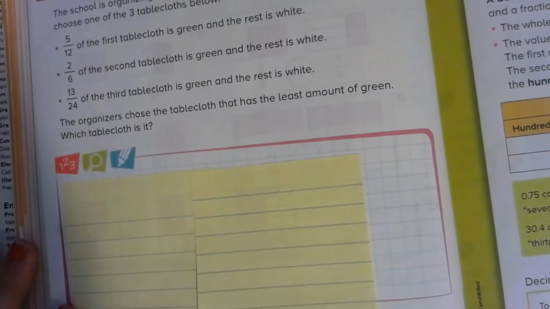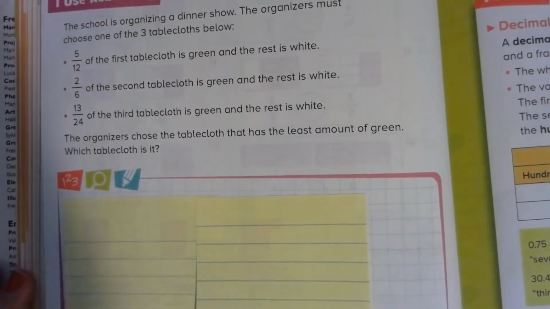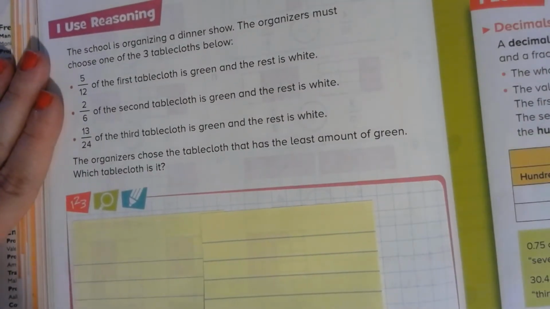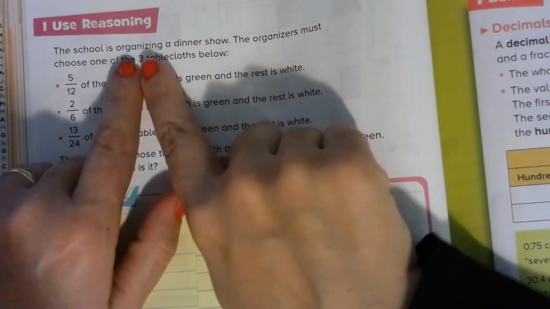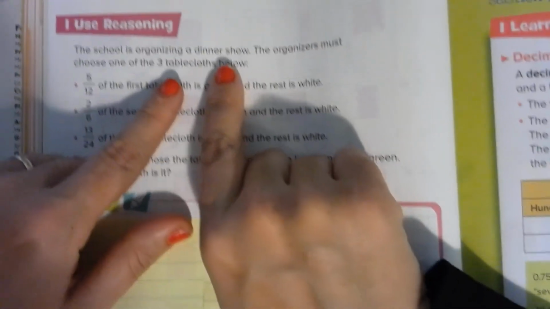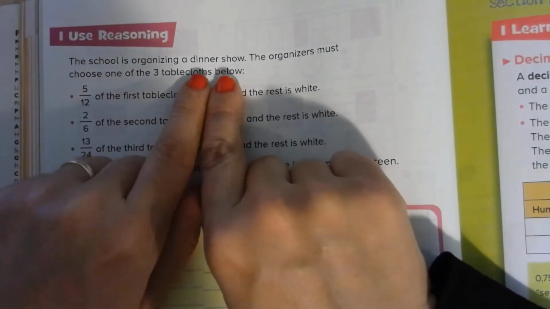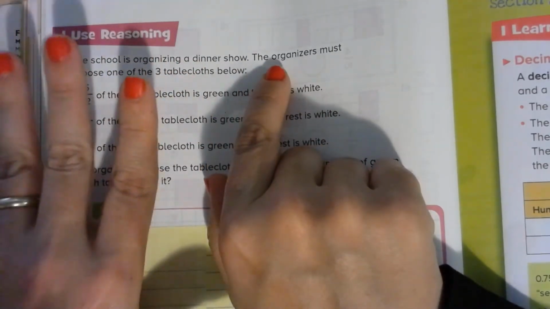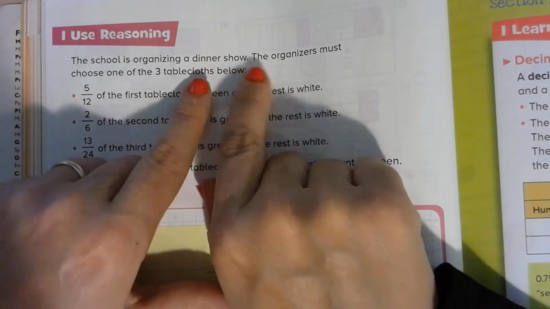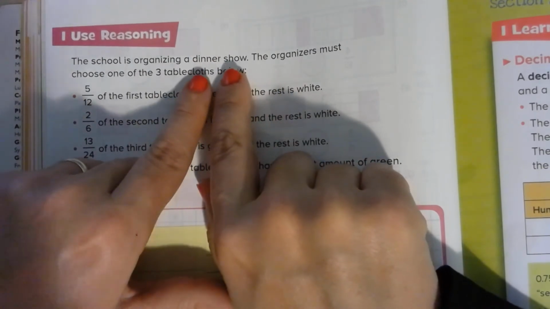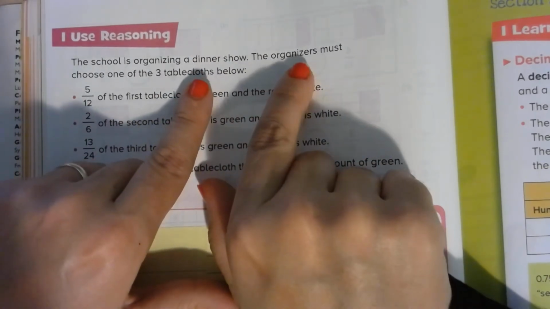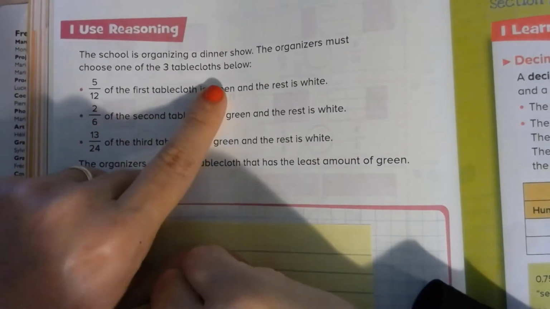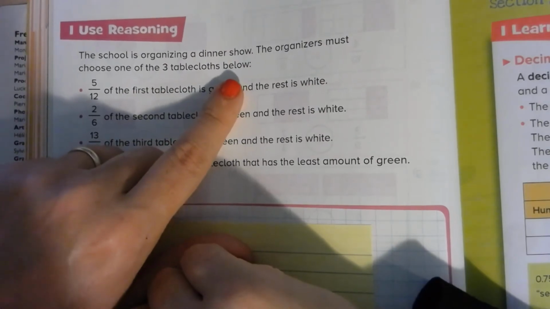If you look on page 84, you have, I use reasoning. The school is organizing a dinner show. Oh, that sounds like fun. I wish we could have a dinner show. I think we'd have spaghetti. I love spaghetti. Okay, with meatballs and cheese. The organizers must choose one of the 3 tablecloths below.